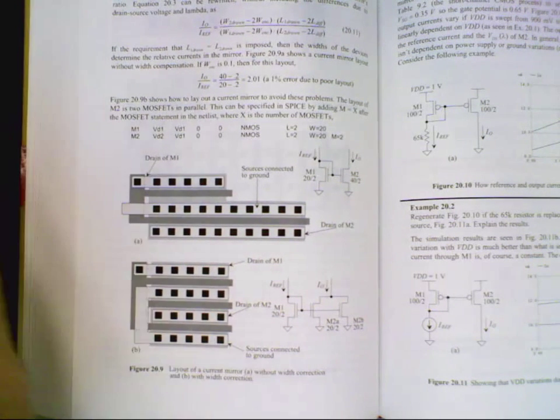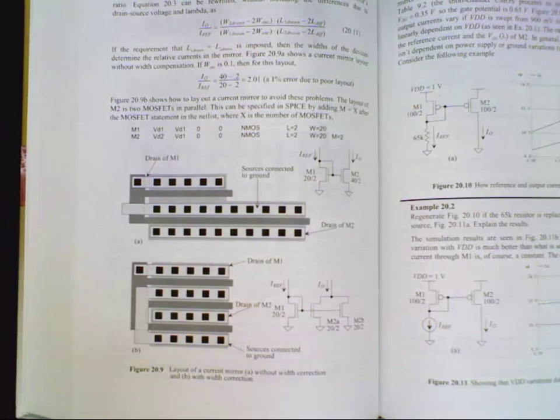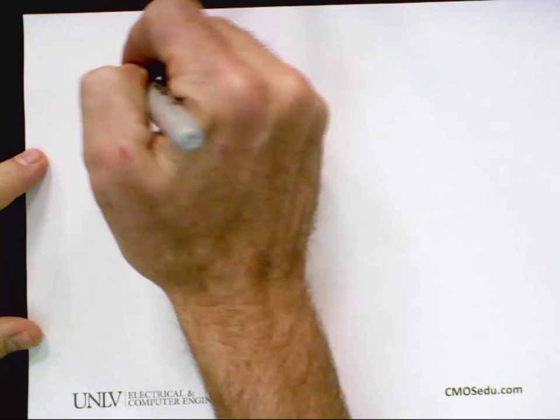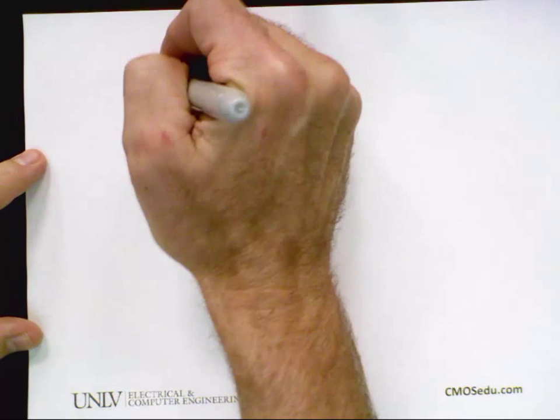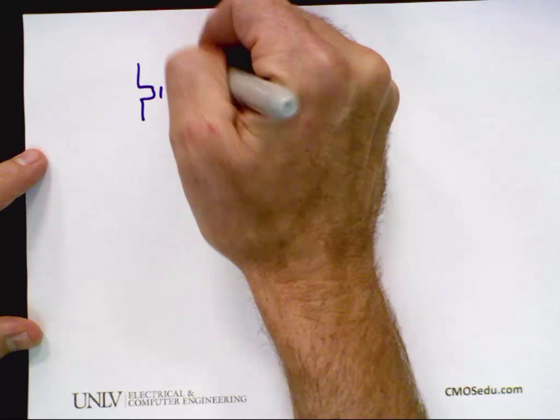All right, so I want to go back and talk about common centroid, and then I want to talk about threshold voltage matching. Okay, so let's talk about common centroid. What we just saw here is that we had a transistor and we split it up, and let's just draw it like this.